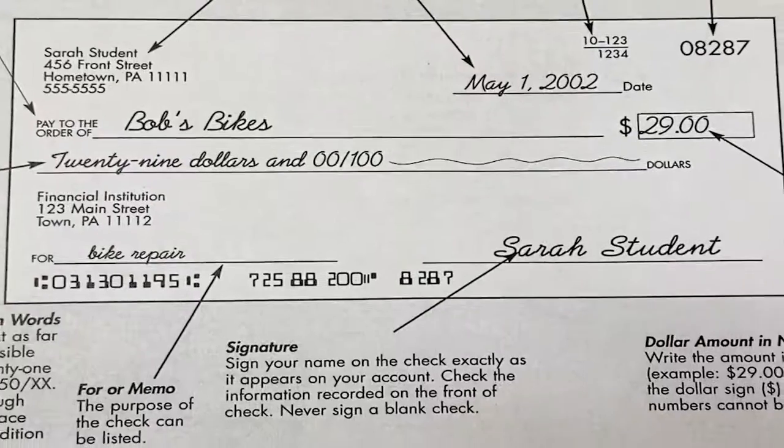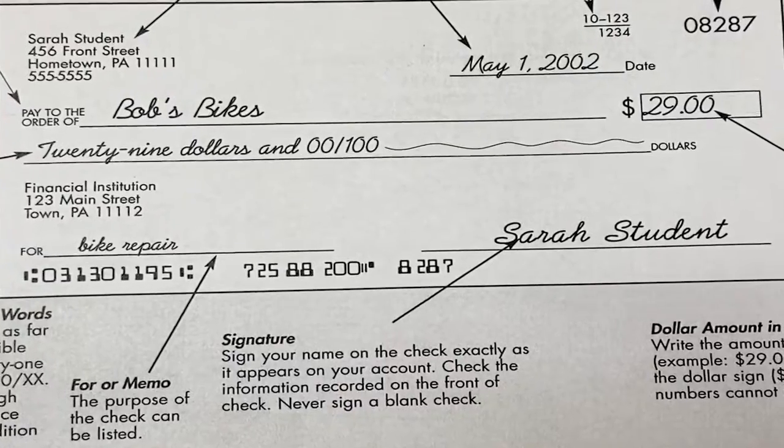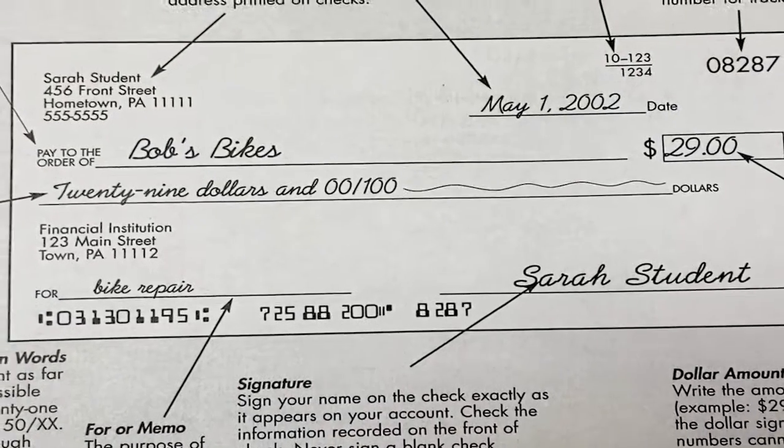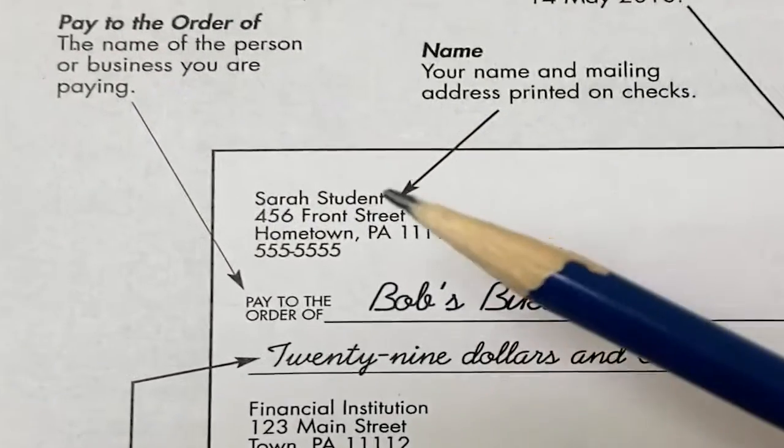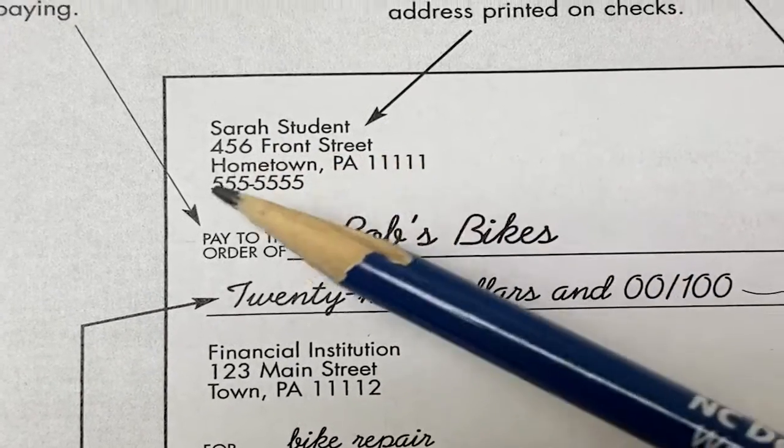So let's dive right into what is a check. A check is this piece of paper right here. And if you notice on that check, there is a whole lot of things that are going on. So let's take a look at the check, and we're going to start in the upper left-hand corner. As you can see, the first thing that you're going to see is the name. That'll be your name and your address that are going to be printed on all your checks. This is to let the banks know who the check is coming from.